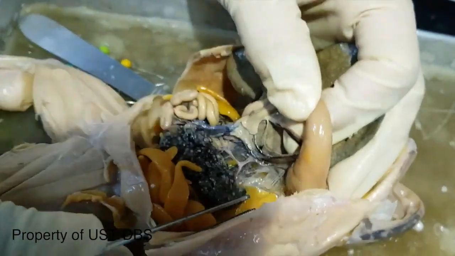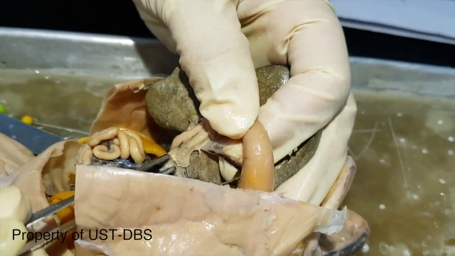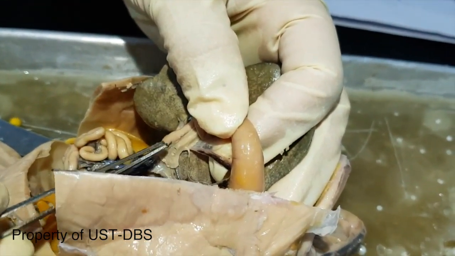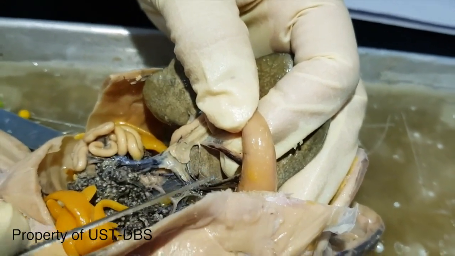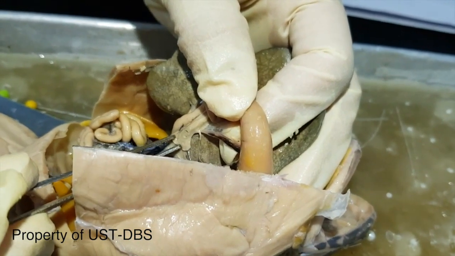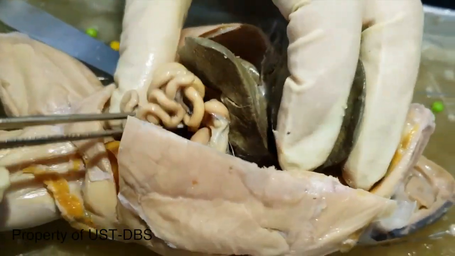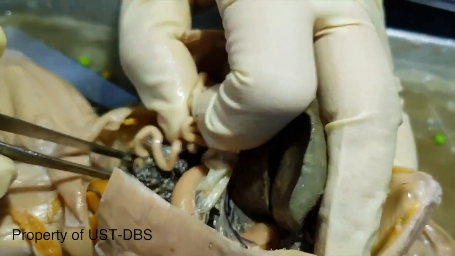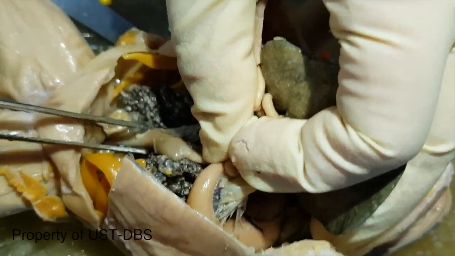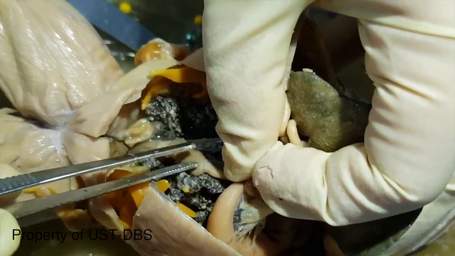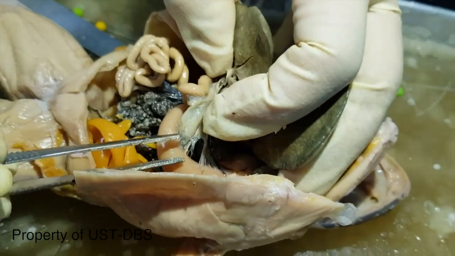Then if you lift the stomach, this structure here is the pancreas, that whitish organ, in the mesentery of the gastrohepatoduodenal ligament. Then this is the coiled small intestine, and then it tapers to a rather straight large intestine. So this is the large intestine, then the coiled small intestine, then the stomach.